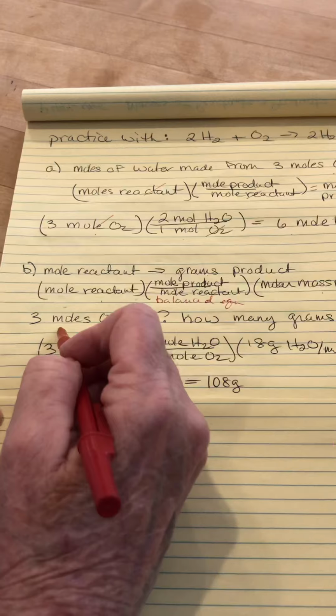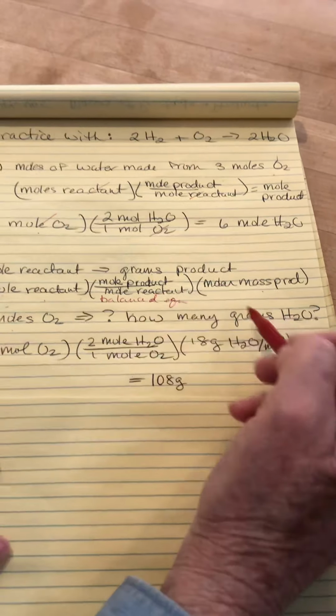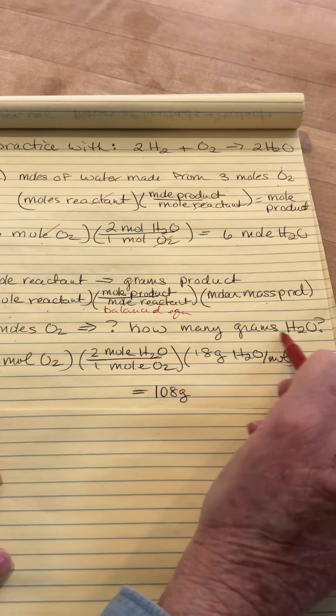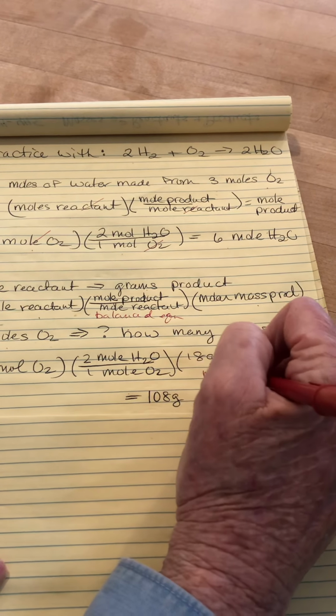So my problem here, I started with 3 moles of oxygen. I want to know how many grams of water I made. So I found the molar mass of water. It is 18 grams.